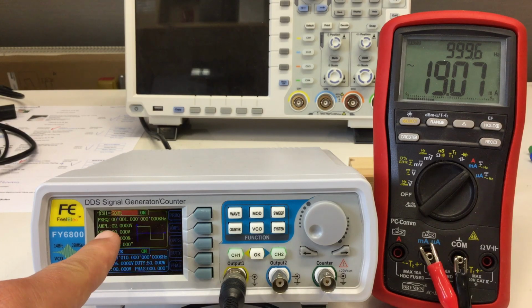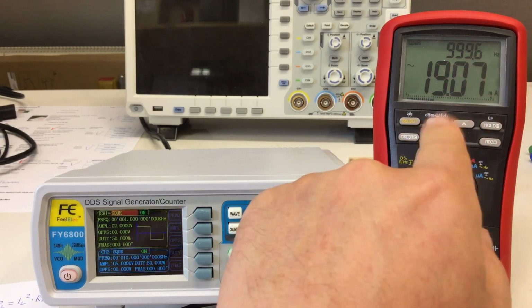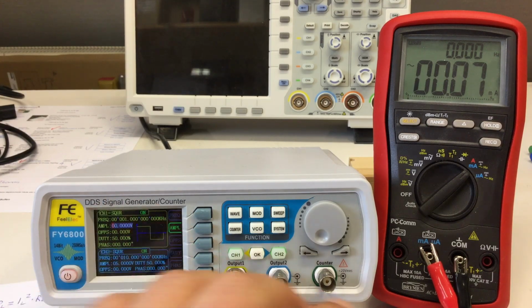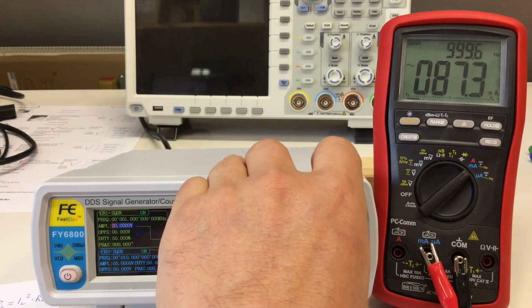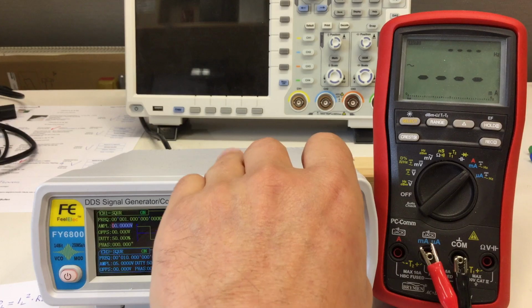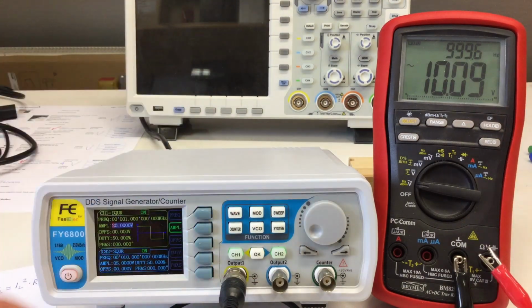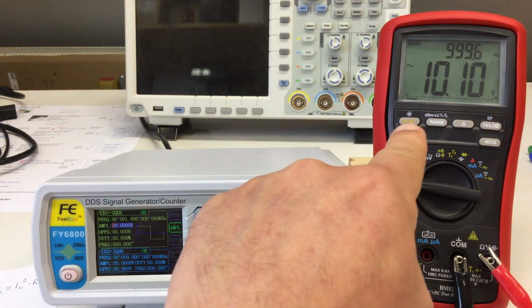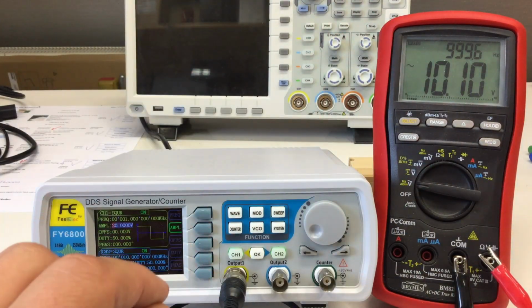And for a 2 volt peak to peak square wave, I get an effective current of 19.1 milliamps. And now comes the big moment, 20 volt peak to peak square wave, short circuit current. Okay, same phenomenon, let's switch that off. And I write down the numbers after I reviewed the video. So the unit survived that too, and I'm back at 20 volts peak to peak square wave, and my effective voltage is 10.1 as before, so everything's fine.